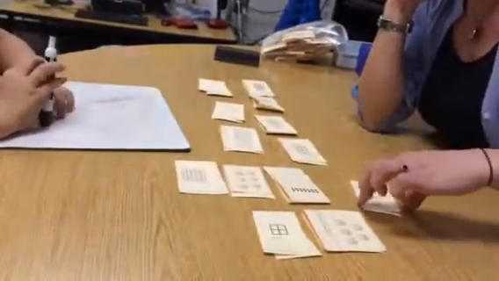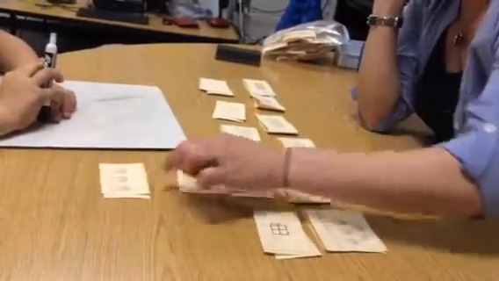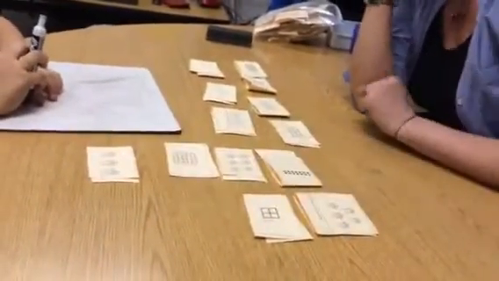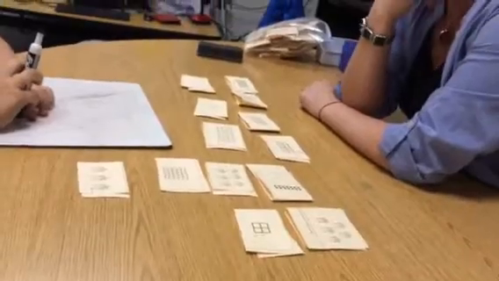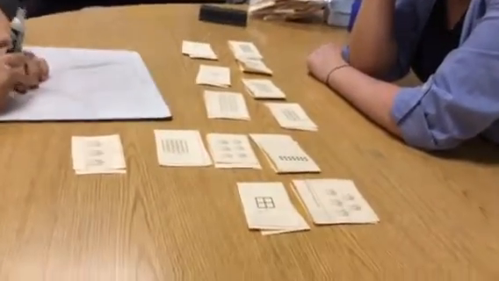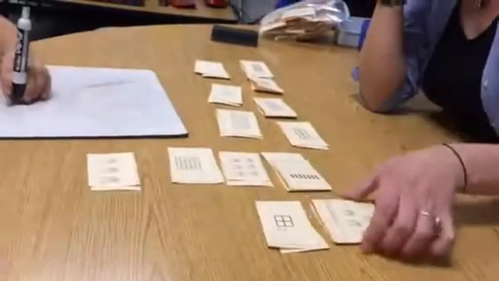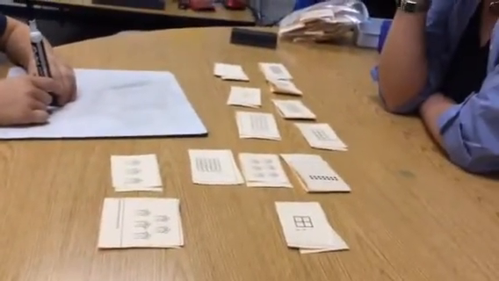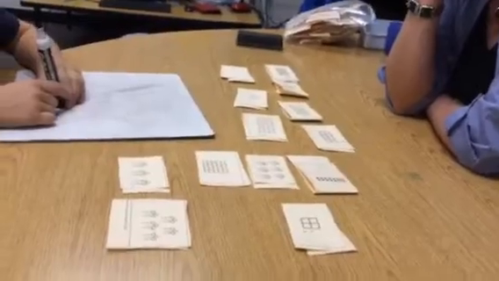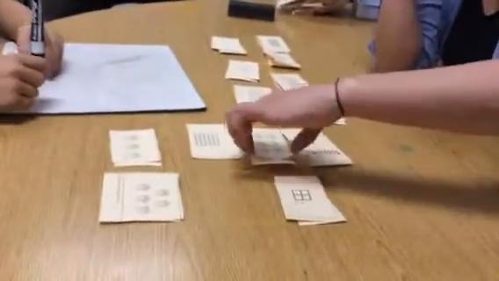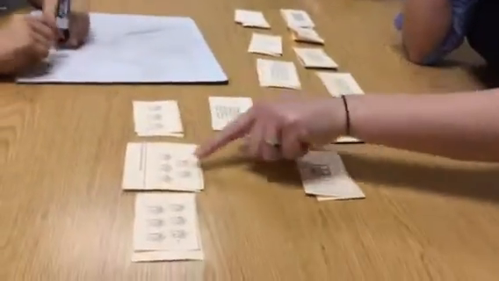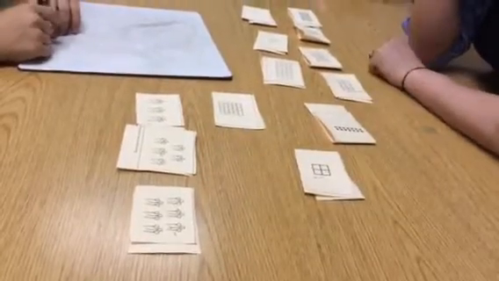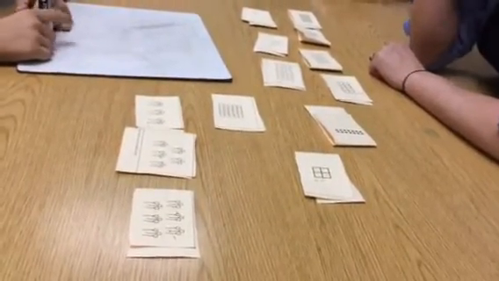Okay, does another card show a model that looks similar to that? Nope. Oh, yes. Okay, all right. Any other ones? Yep. Okay. So those three look similar. Why? Because they all have balloons on them?